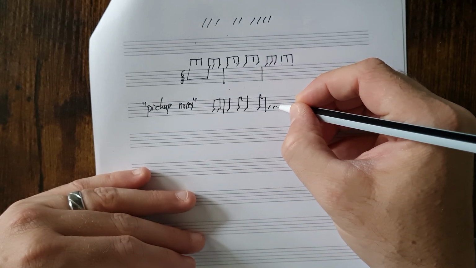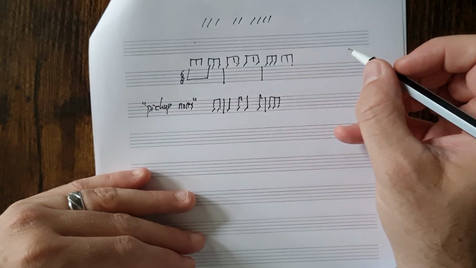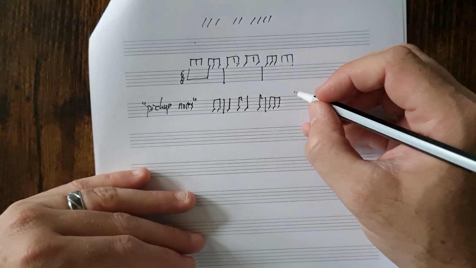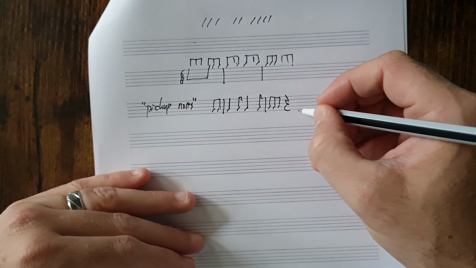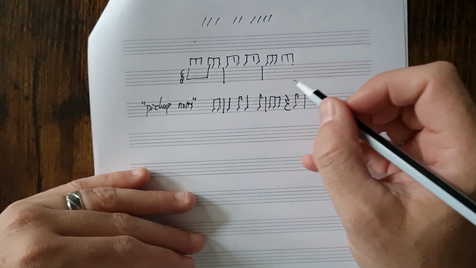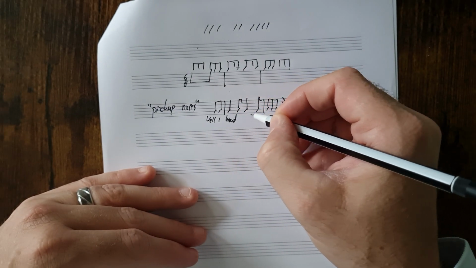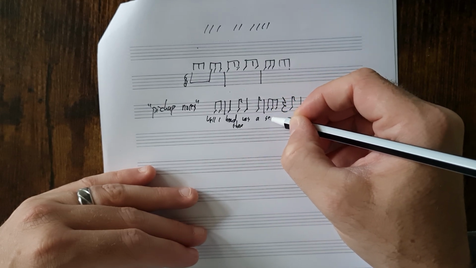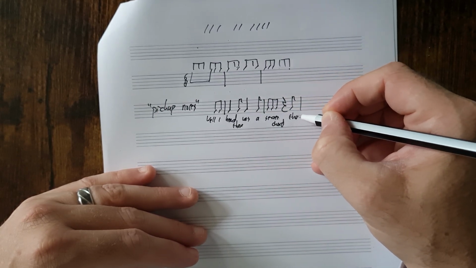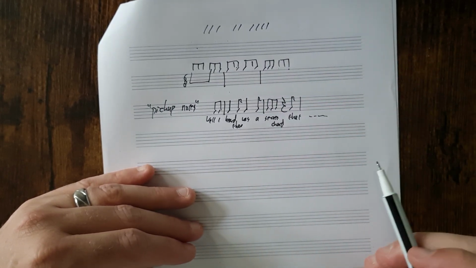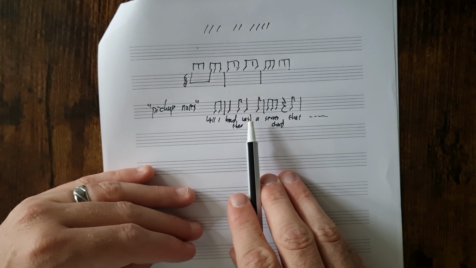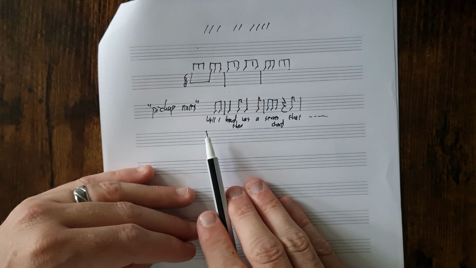3 8th notes. And if you're interested, then we would have a quarter rest and then 1 8th note for that. So that's, well, I heard there was a secret chord. That, etc. This is how you would notate the rhythm of this little melody.